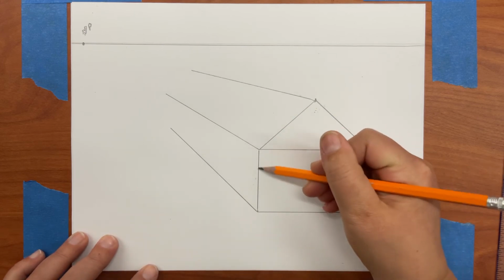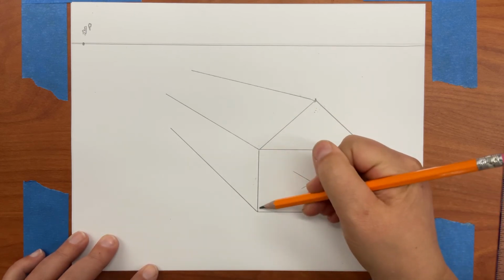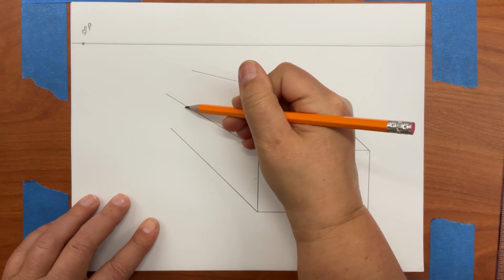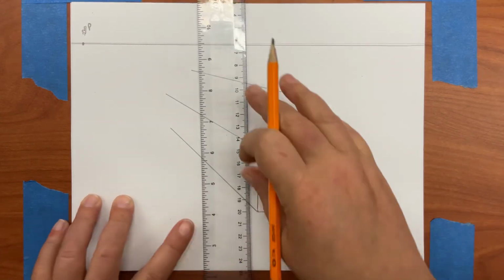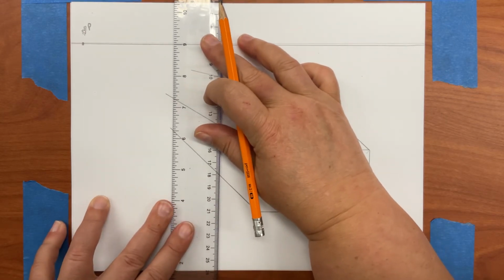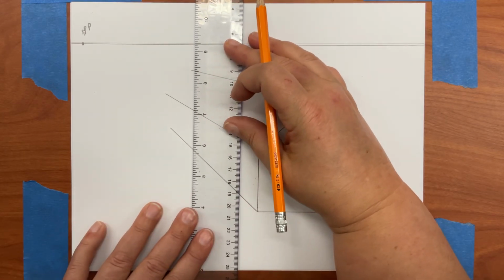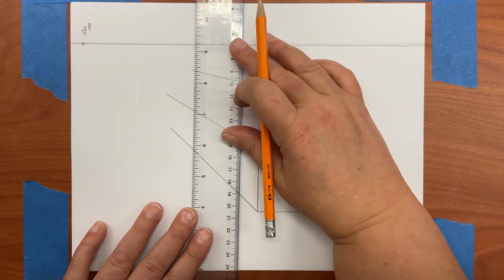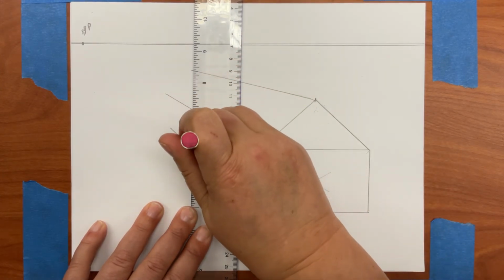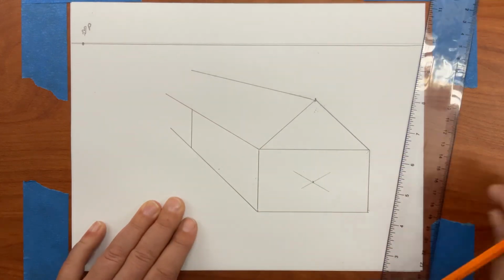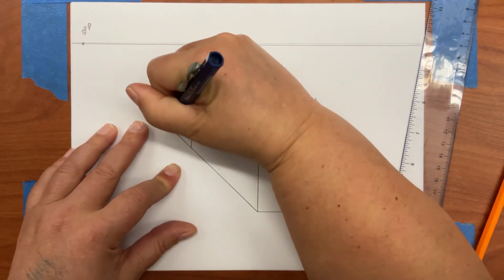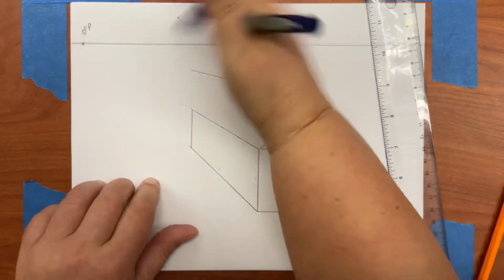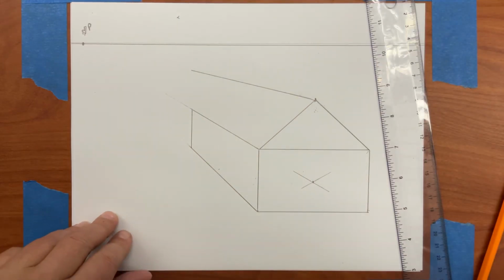The side of the wall is vertical. Therefore, the side of the wall in the back will also be vertical. Always make sure, though, that you're comparing your ruler to the side of the paper, not necessarily your other line. And I'm going to stop about right there. So I will have some extras. Now, I won't be able to erase very well because I did draw super dark so the camera would see it. But if you've been drawing lightly, you should be able to erase nice and cleanly.